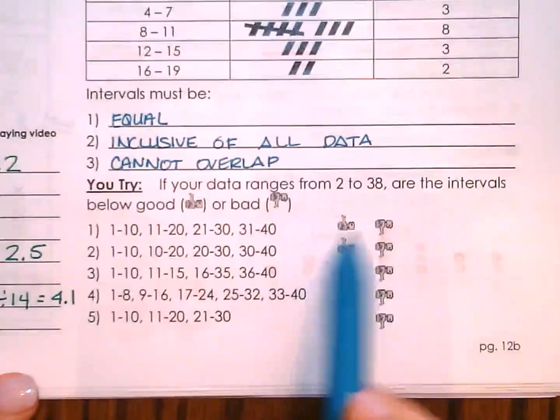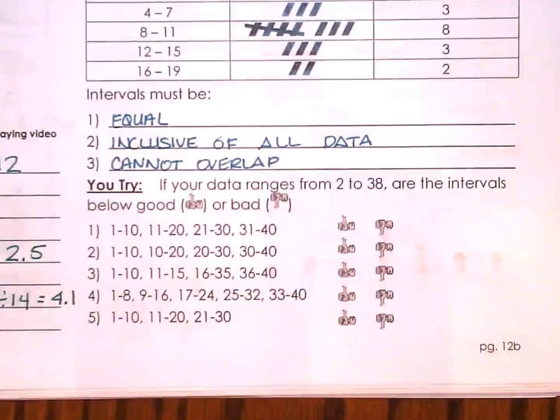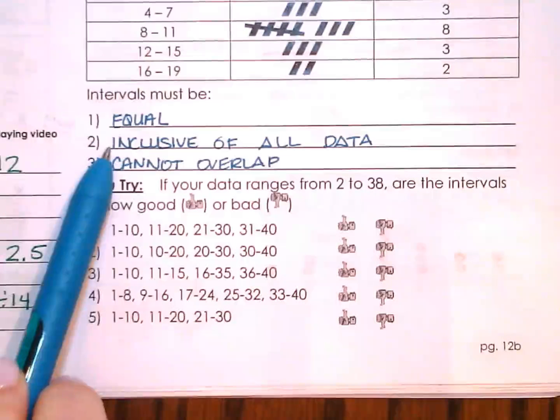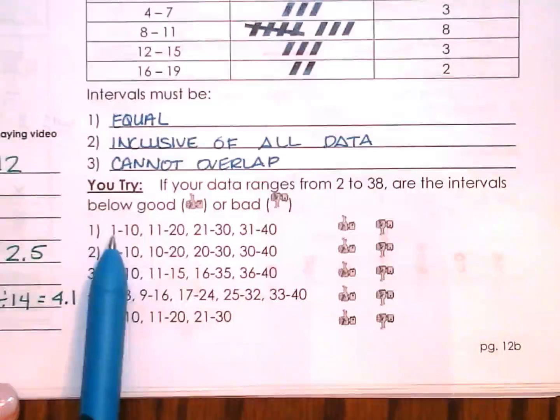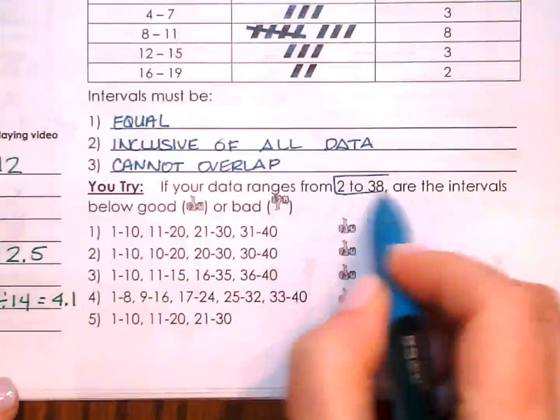So we're going to circle the thumbs up if we feel like it's a good interval, and we're going to circle the thumbs down if we don't. We'll do number 1 together, and then we'll take another pause so you can answer the others and come back. So remember, we're looking for 3 things. Are they equal? Are they inclusive of all the data? And they don't overlap. So here, from 1 to 10, our data, by the way, ran from 2 to 38.